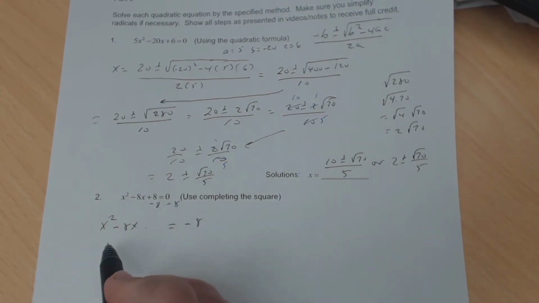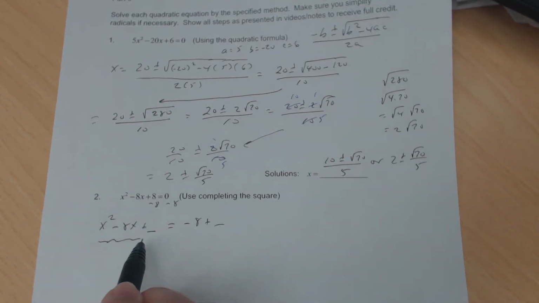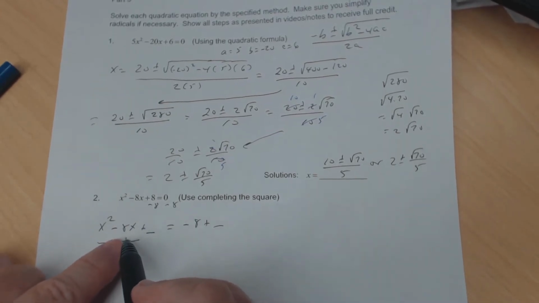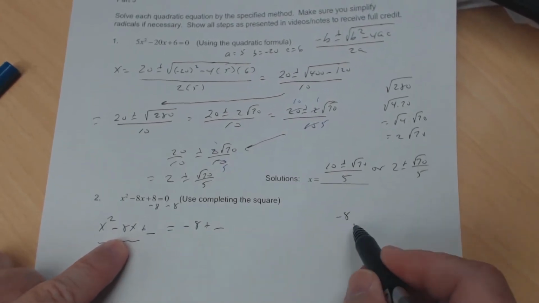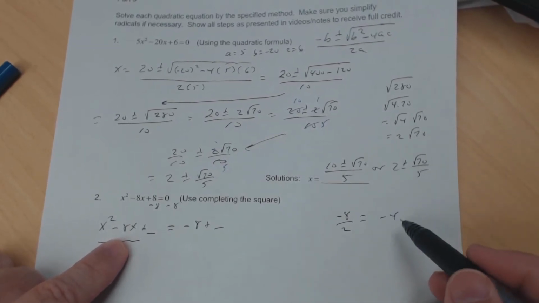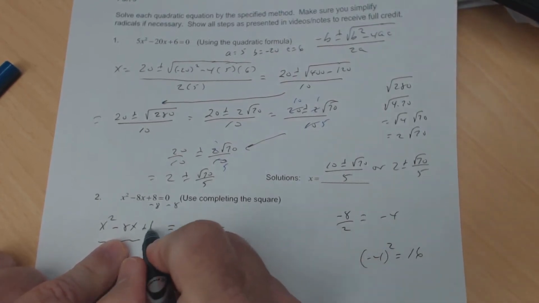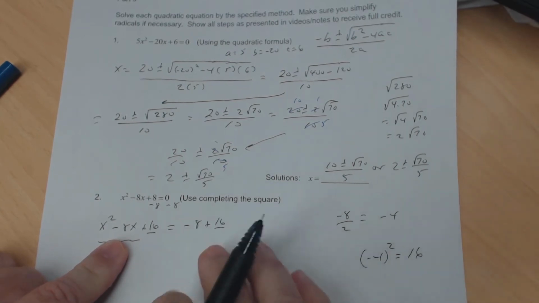Now basically you're completing the square on the variables, and so you're going to be adding a number to both sides. So what you do to one side, you do to the other. And so remember the steps. Now you're going to take the coefficient of x, which is negative 8, and divide it by 2. It's always divided by 2. And you're going to get negative 4. Once you get that negative 4, you're going to square it, and I get 16. And that's what you're going to add to both sides.